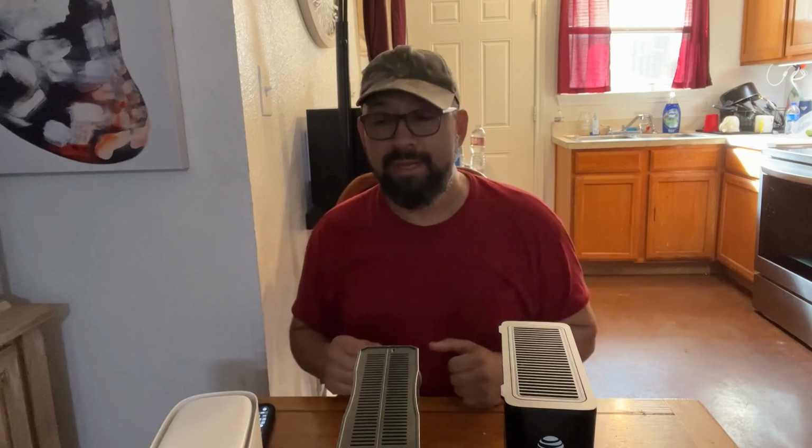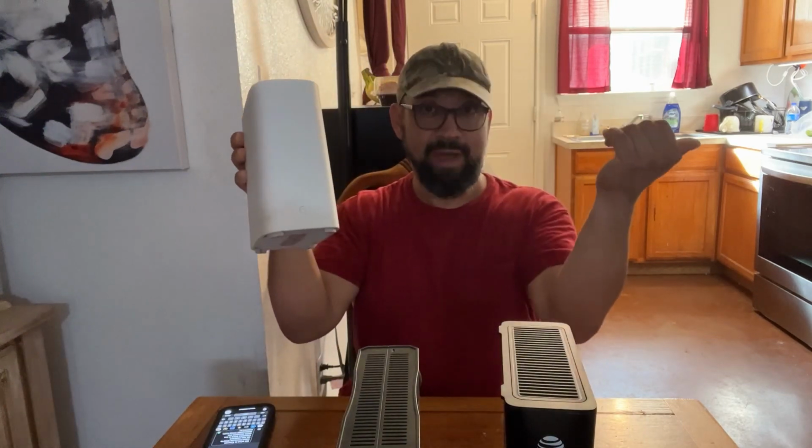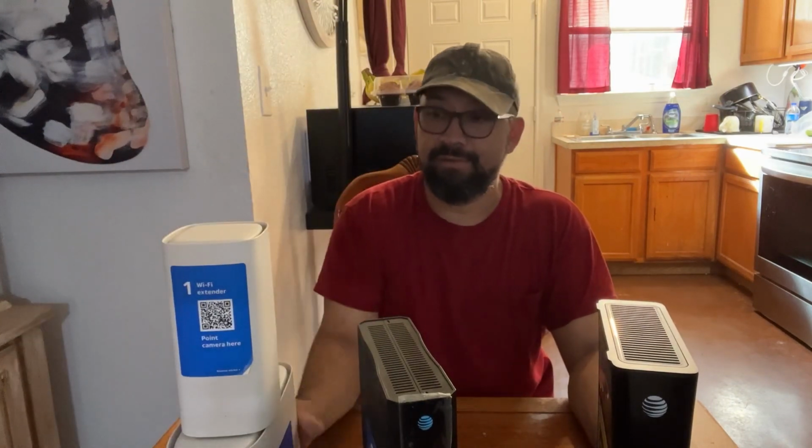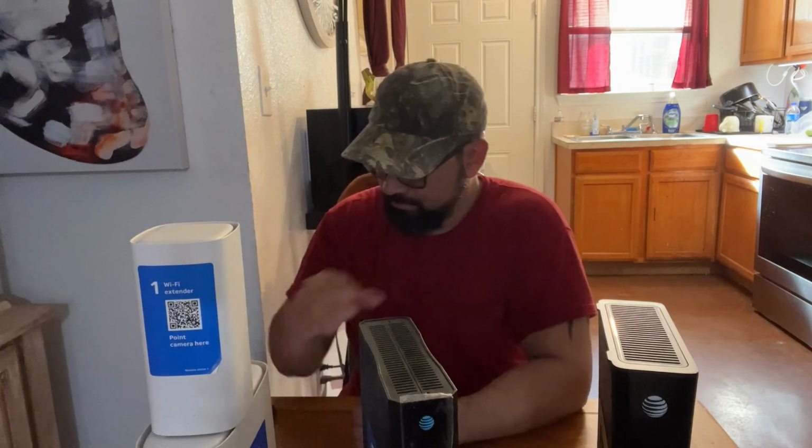So leave it the same, because of the auto band steering. This one's got 3 radios: 2.4, 5G, and Wi-Fi 6. These have dual bands, 2.4 and 5G. All right. And if you have this extender, you have Wi-Fi 6 out of it too. So there you go. All right.